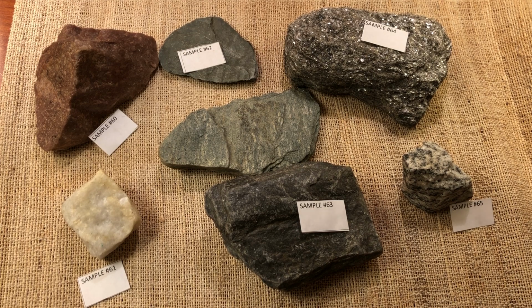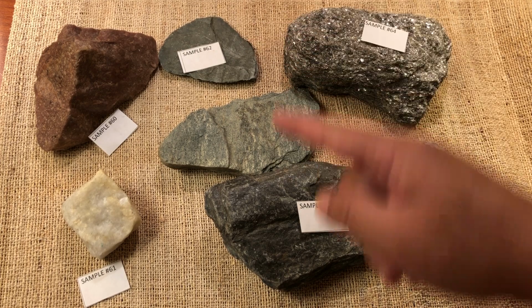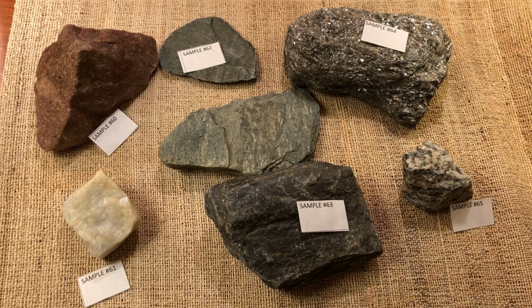Now let's look at the samples 62, 63, 64 and 65. What they all have in common is that they are all foliated metamorphic rocks, which means that they have been compressed, they've been subjected to pressure, and they're composed of minerals that have yielded to the pressure and oriented themselves perpendicular to the pressure and thus created a metamorphic layering in the rock.